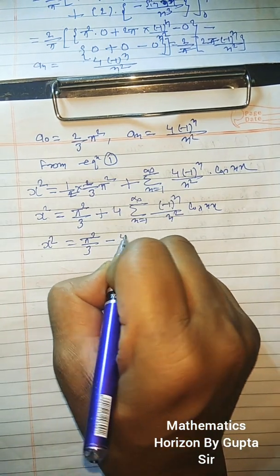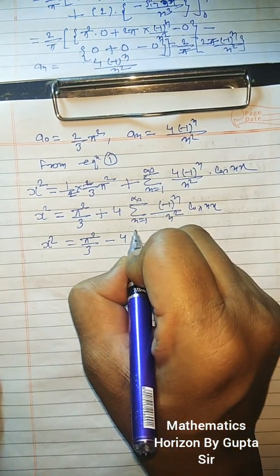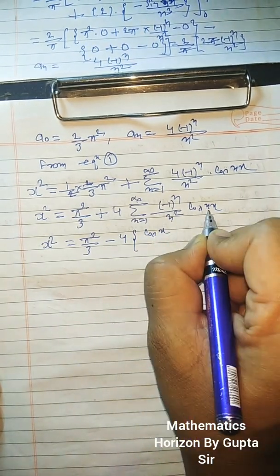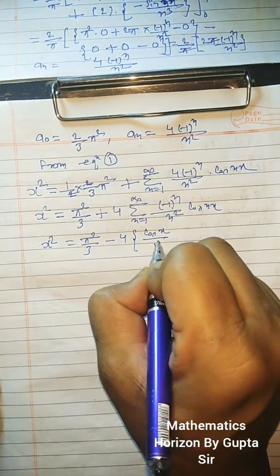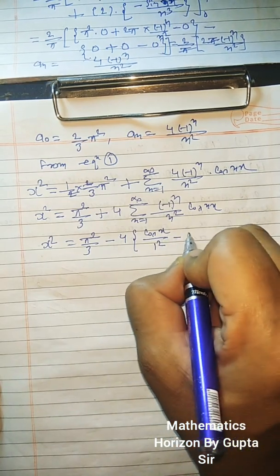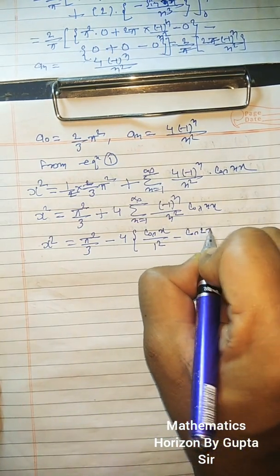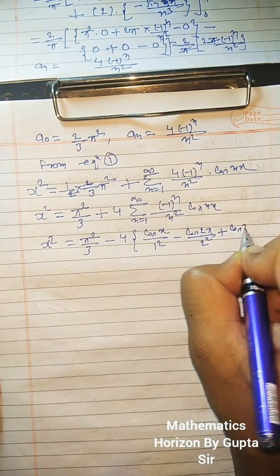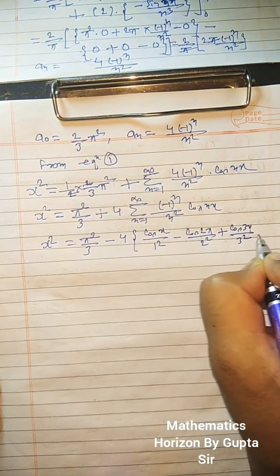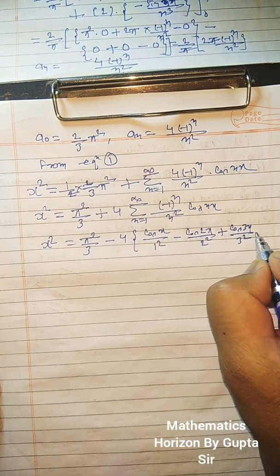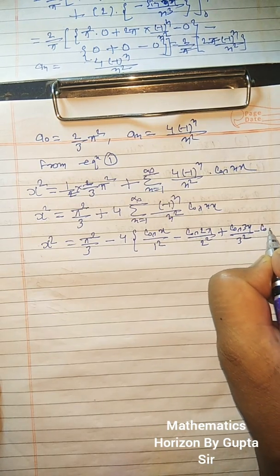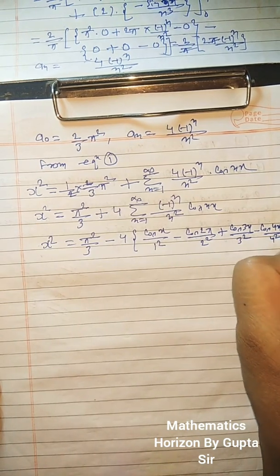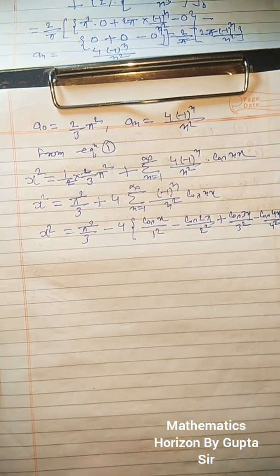Minus 4 is the common term, and here we have cos, when we put n equal to 1, cos x upon 1 square minus cos 2x upon 2 square plus cos 3x upon 3 square minus cos 4x upon 4 square and so on.